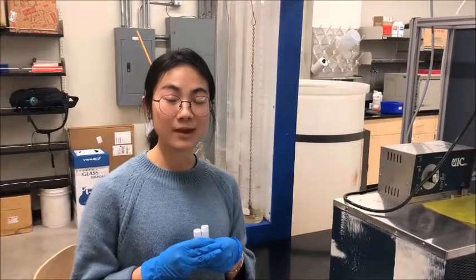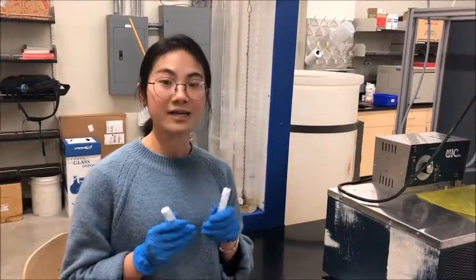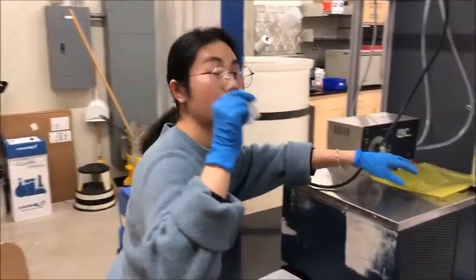One of the tips to run the lab is to analyze the sample quickly to avoid evaporation. To do this, cool the sample in the water bath.